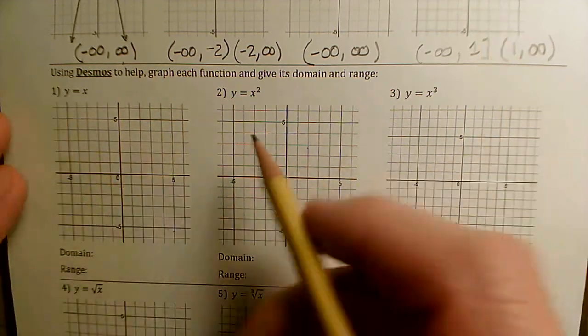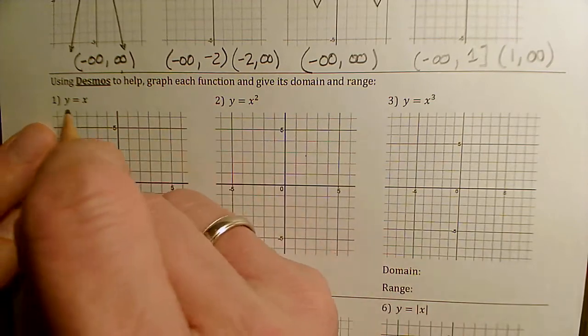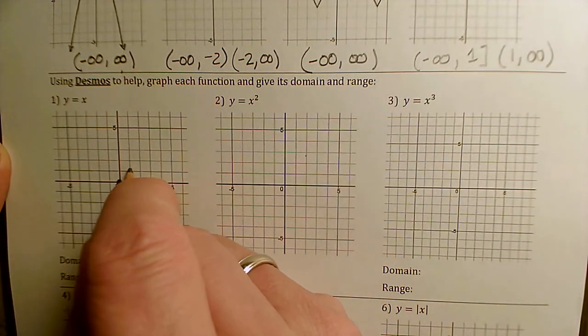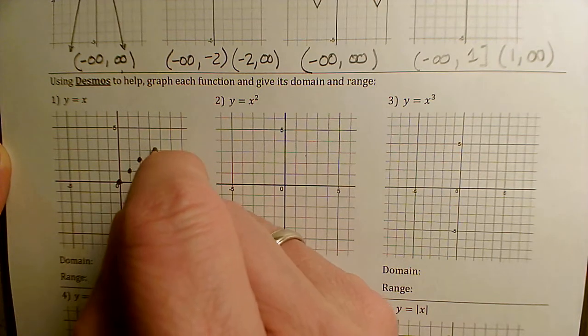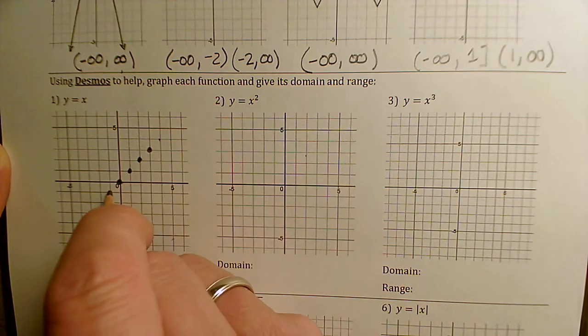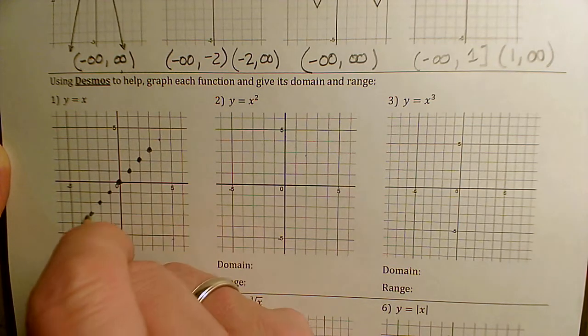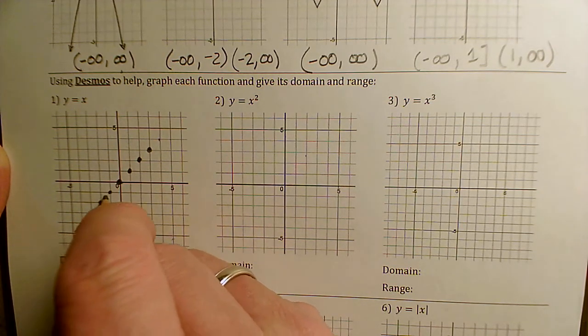This one is called, well, you can think about just making a table, but in your head, if x is 0, y is 0. If x is 1, y is 1. If x is 2, y is 2, and so on, right? And then -1 is -1. -2x gives you -2y, and so on. So that's this function here.